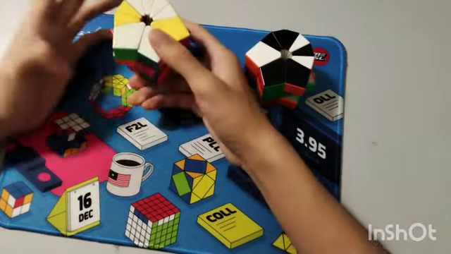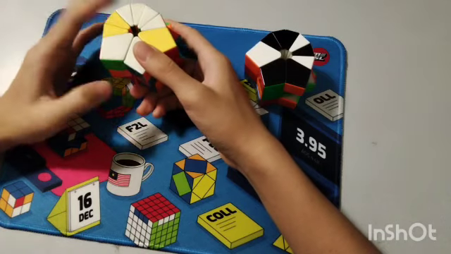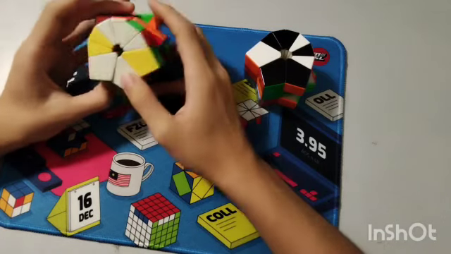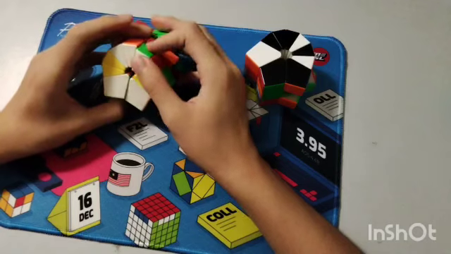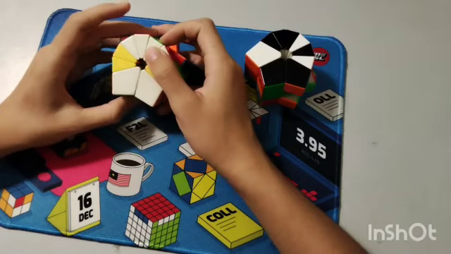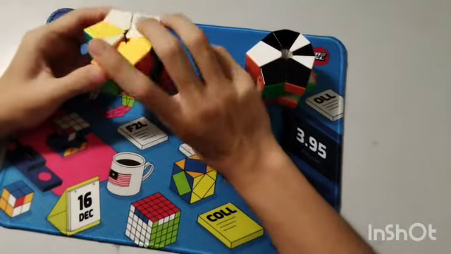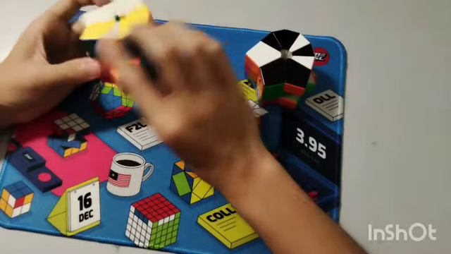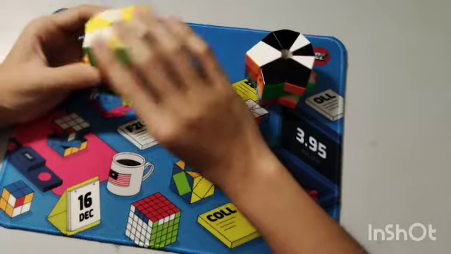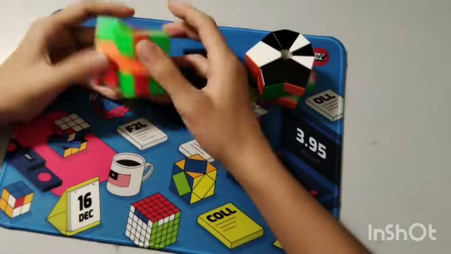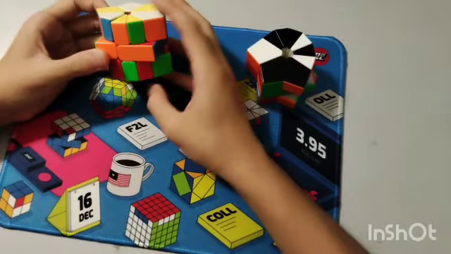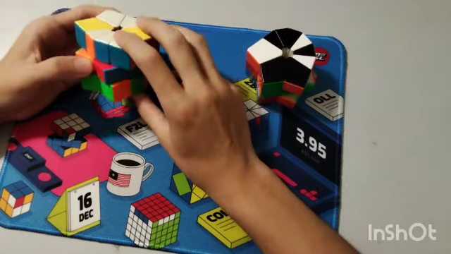So for even parity, you convert it into scallop by keeping this pair at the back like that. Then you solve it. I think it was too fast. So like that, like that.